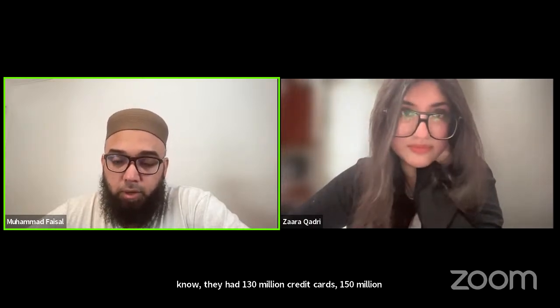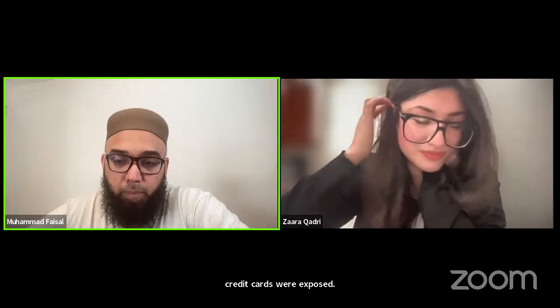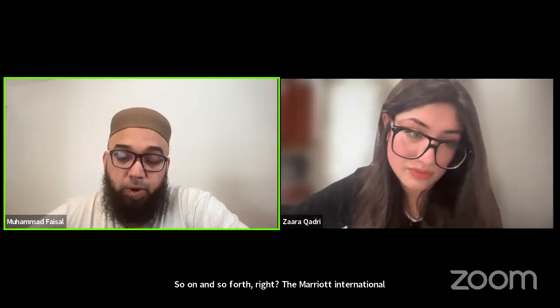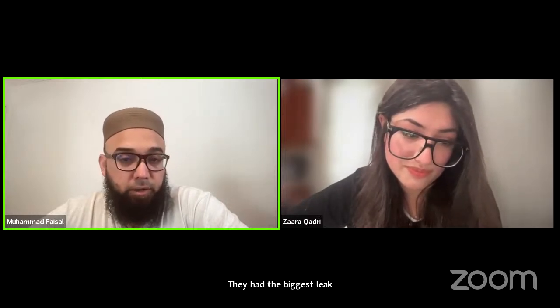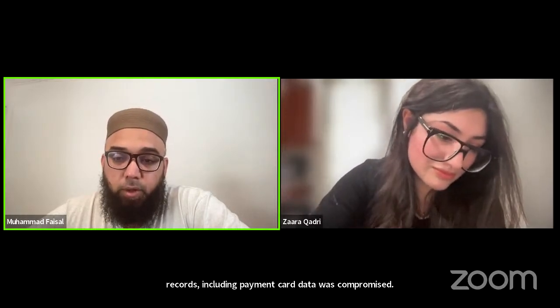Equifax was the biggest one, and Capital One, and so on and so forth, right? The Marriott International had the biggest leak, and 500 million personal records, including payment card data, were compromised. That was the biggest one. Okay.